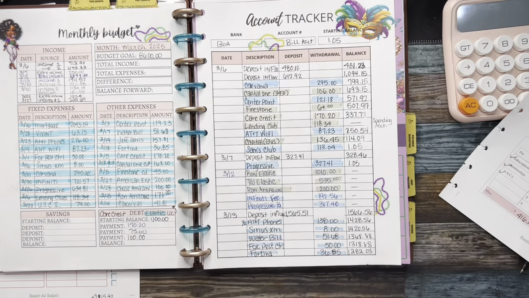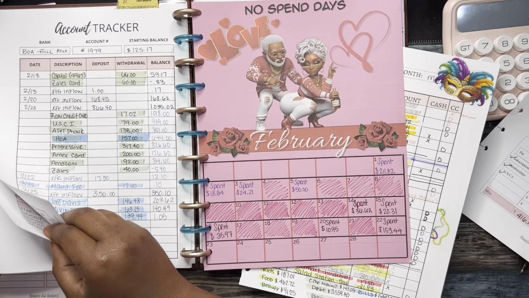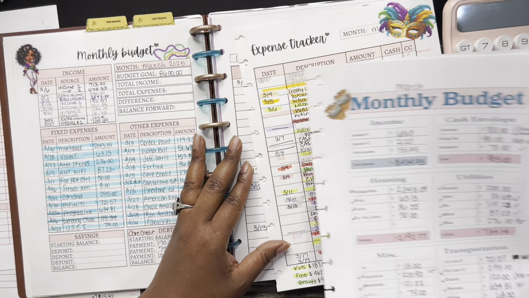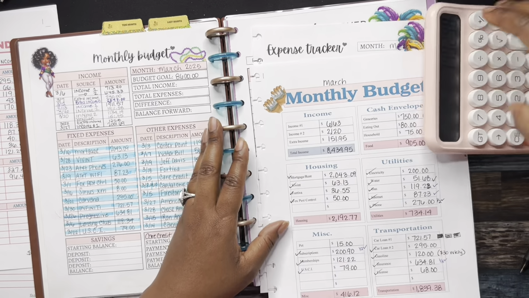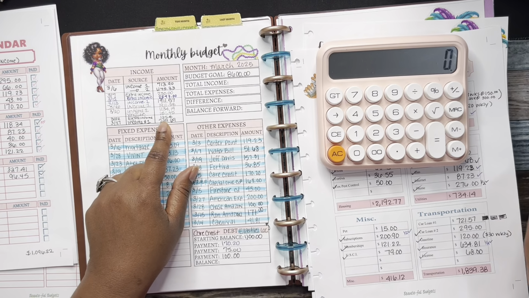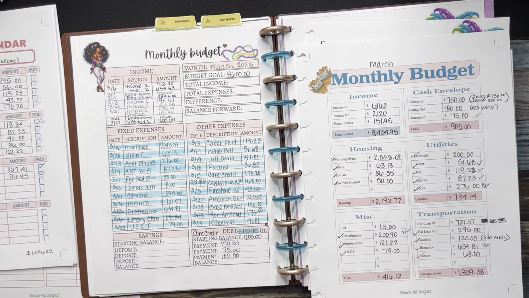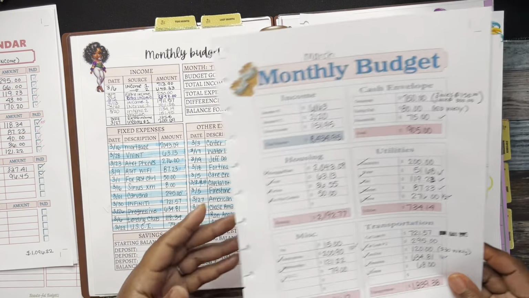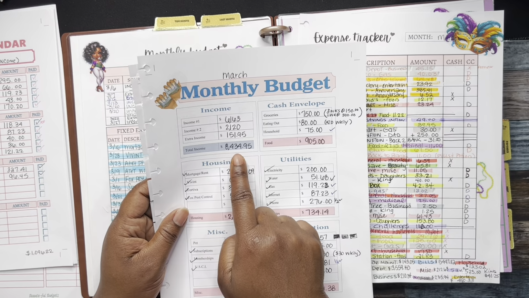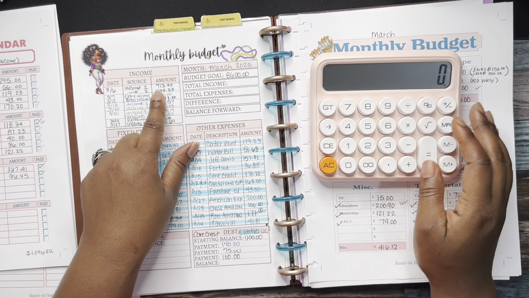I'm gonna pull this sheet out because I want to go ahead and fill out my, well, first let me total up my income. Oop. Girl, I'm all over the place with this. Okay, so we're gonna add up our income. So our budget goal was $8,600. But when I did my monthly budget, I projected that my total income would be $8,434.95. So let's see what we got.